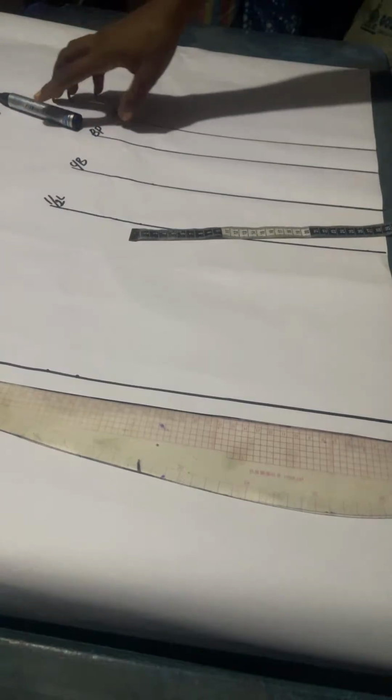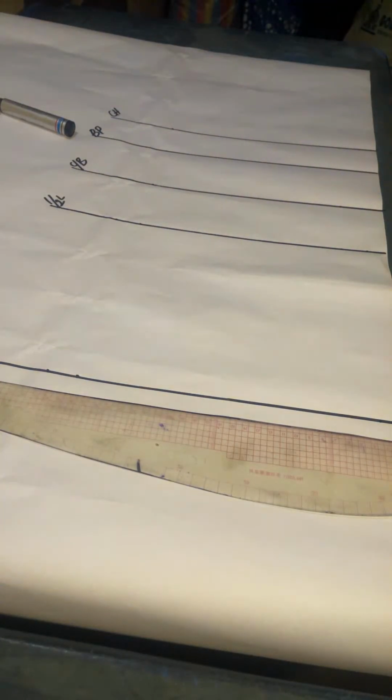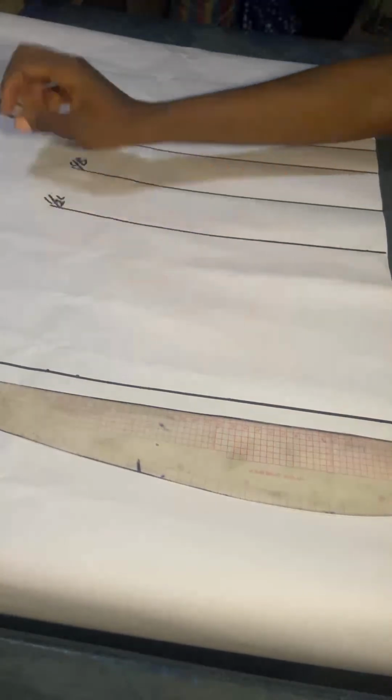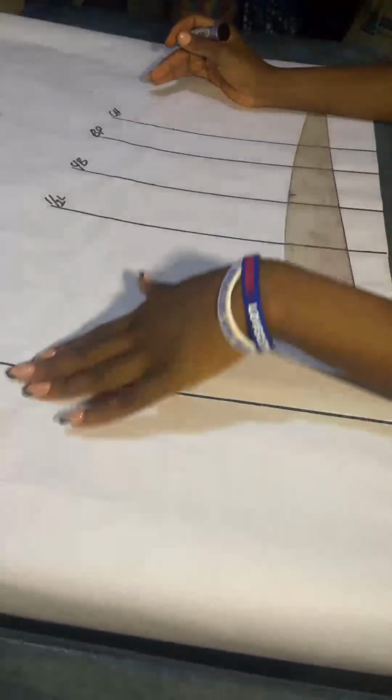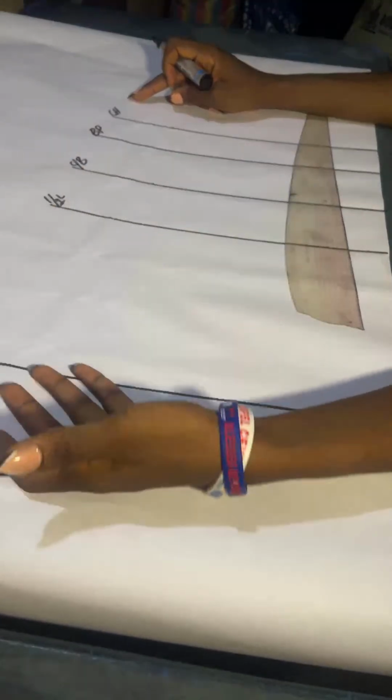Okay, so I just went to fix the lines. So now we have these things already: chest line, breast point, under bust line, half length, and then the full length of the top.